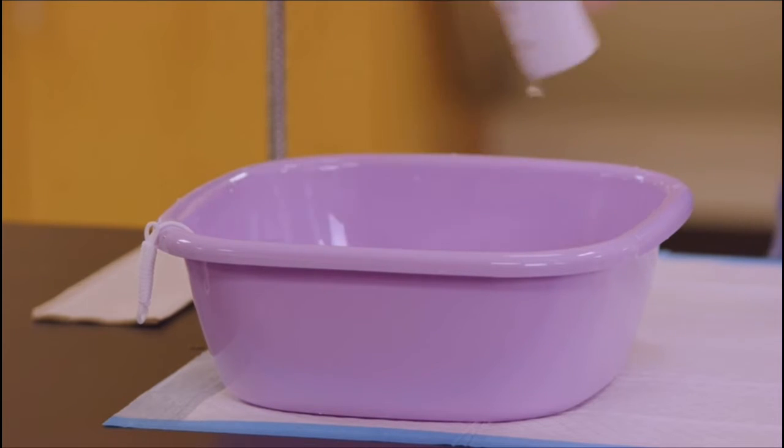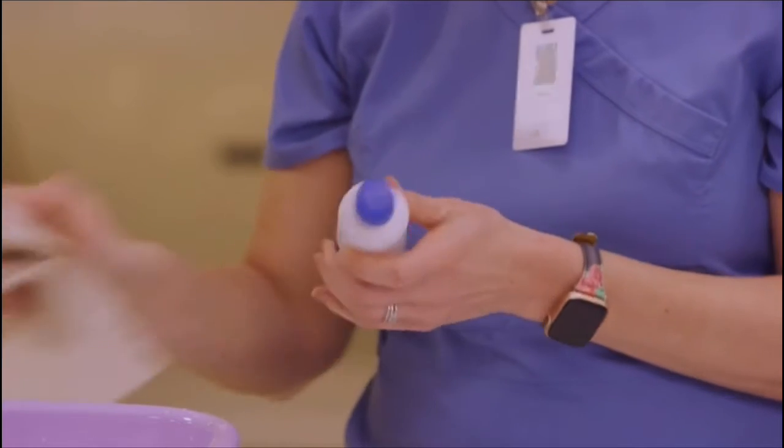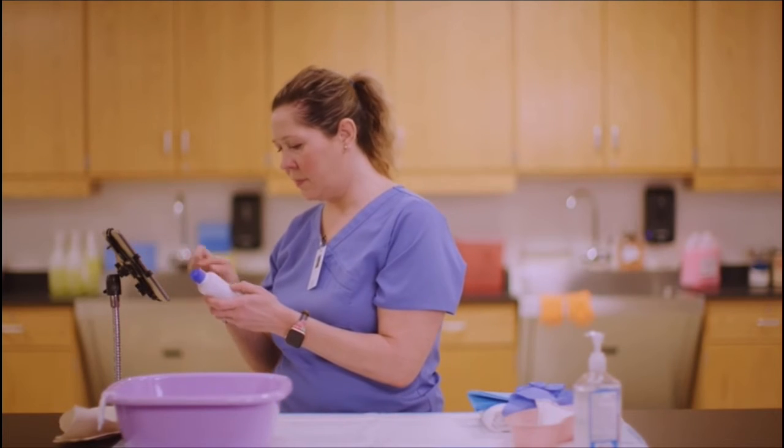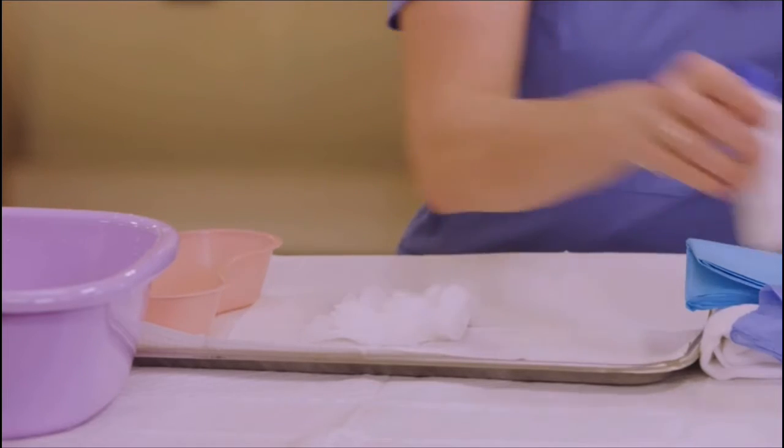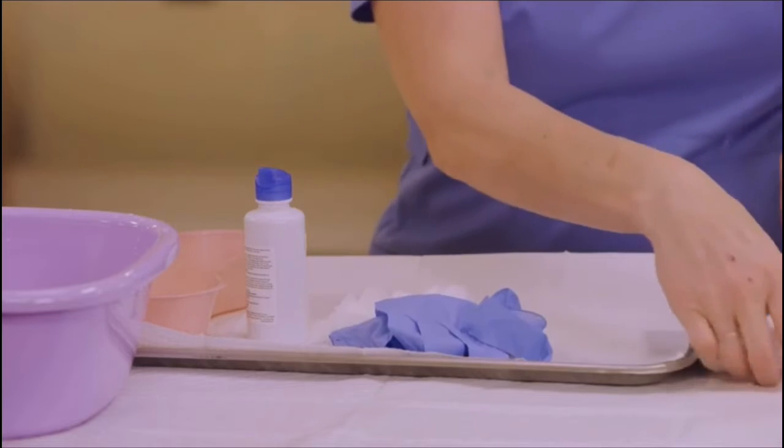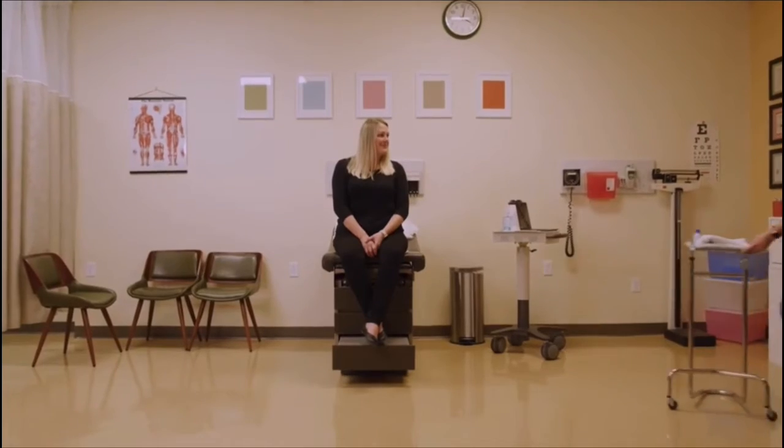Remove the solution from the container and dry the bottle off. Confirm the correct solution for a third time and place multiple gauze pads, a drape sheet, a collection basin, and warm solution on a tray to transport to the exam room.